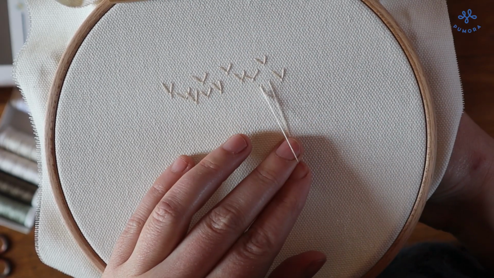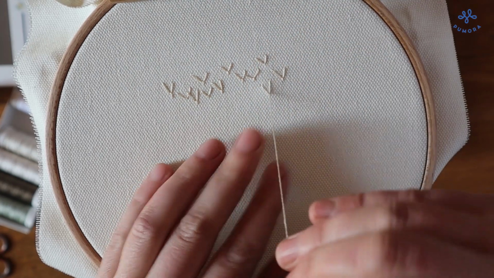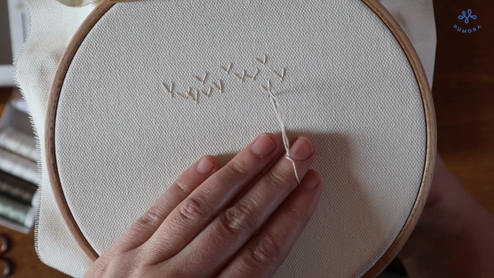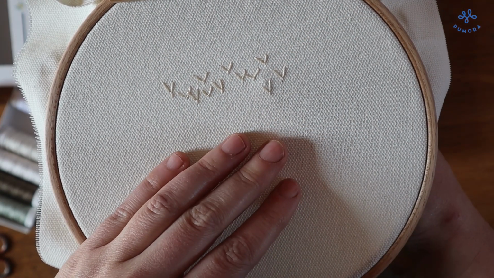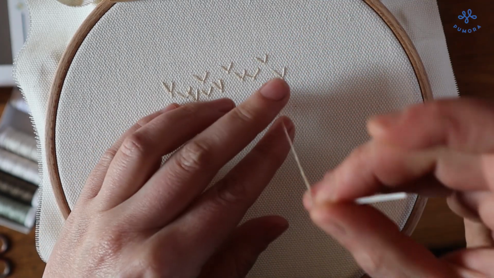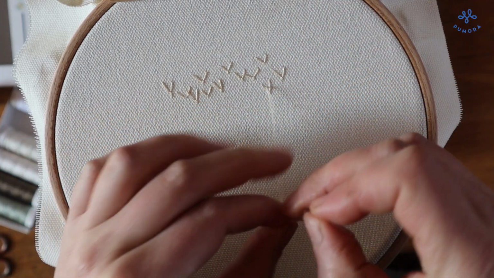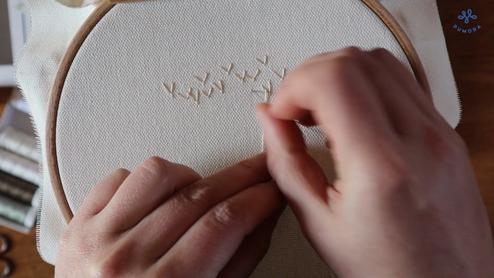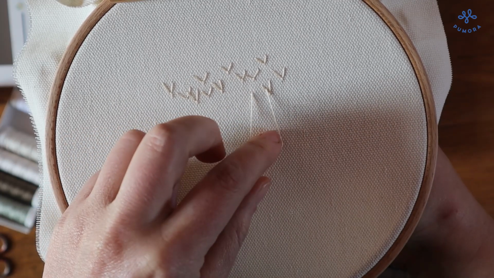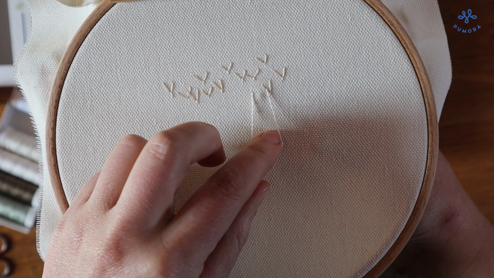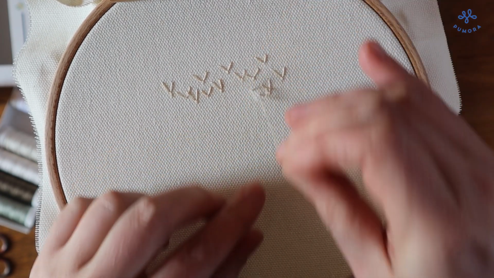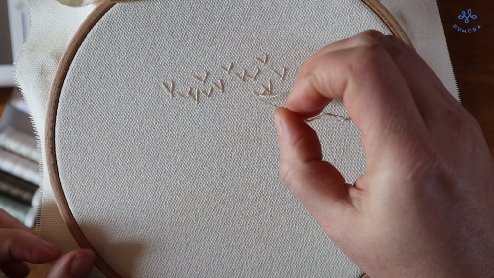So I don't use some sort of markings on my fabric to position each stitch exactly like I imagined or something, but I go with my instinct a little bit here and just place birds wherever I want to.